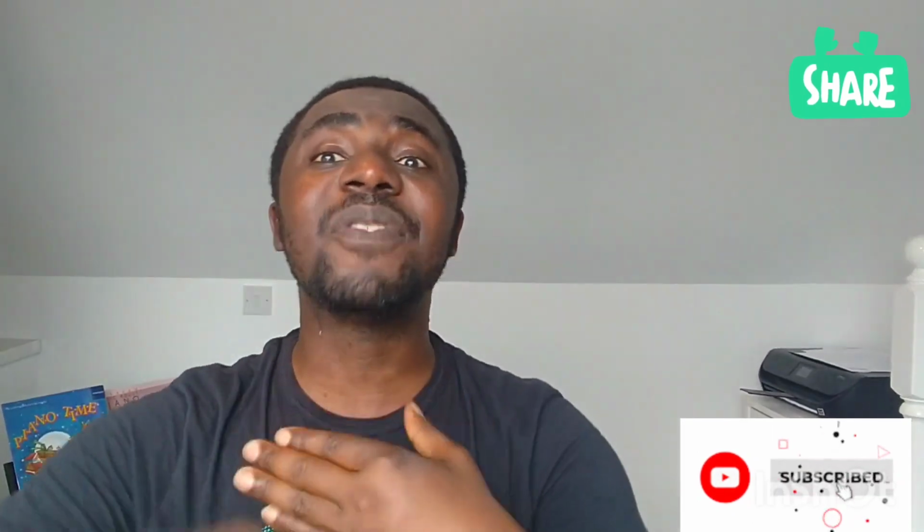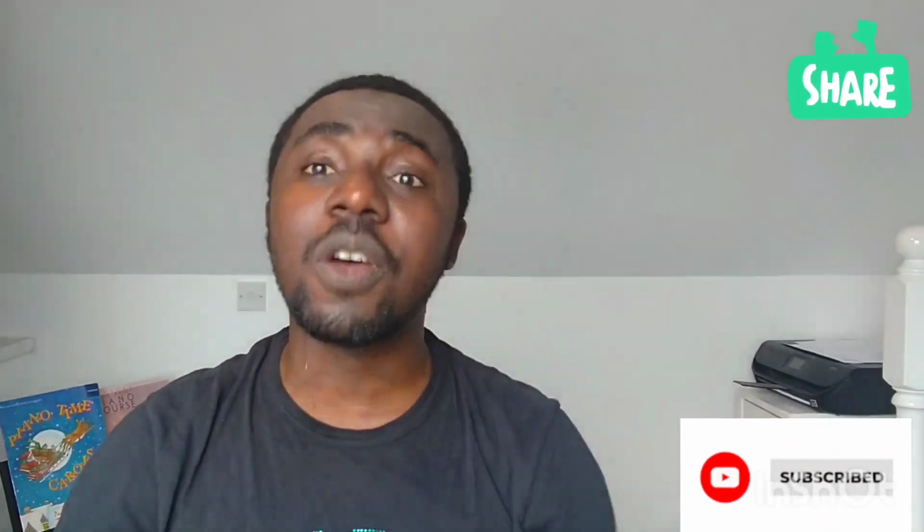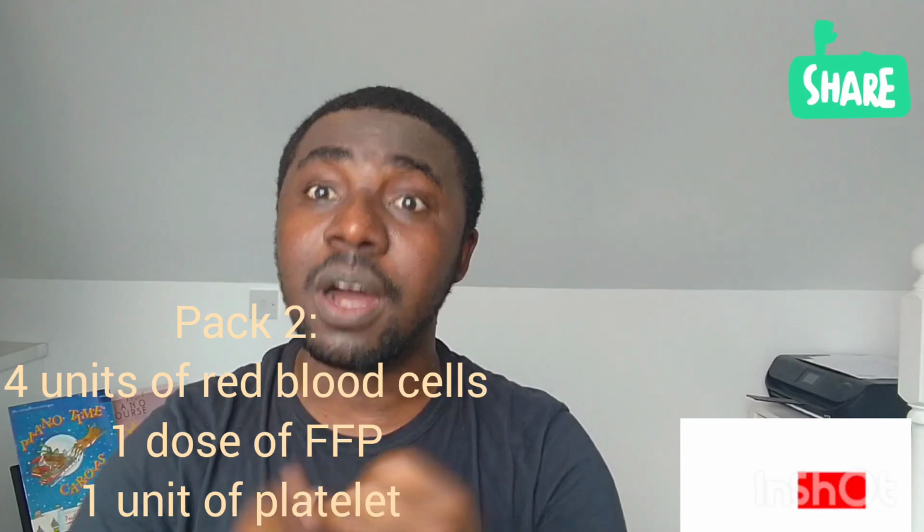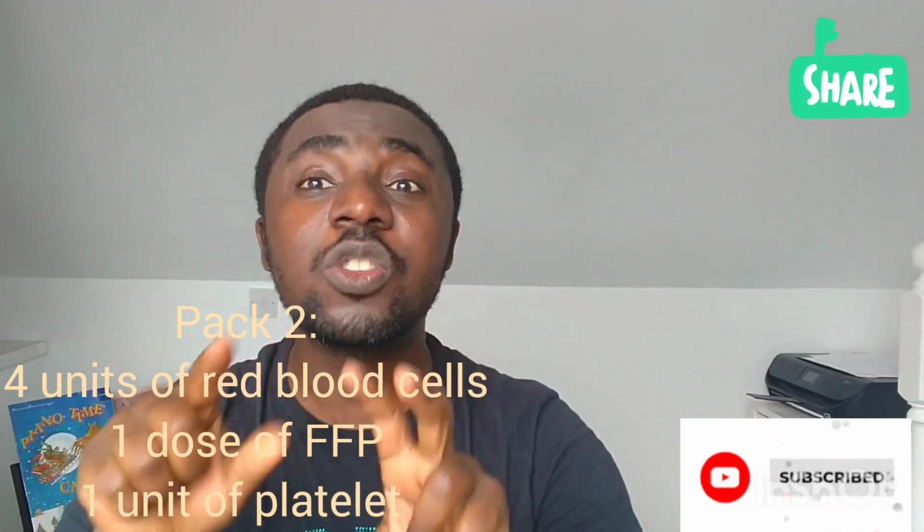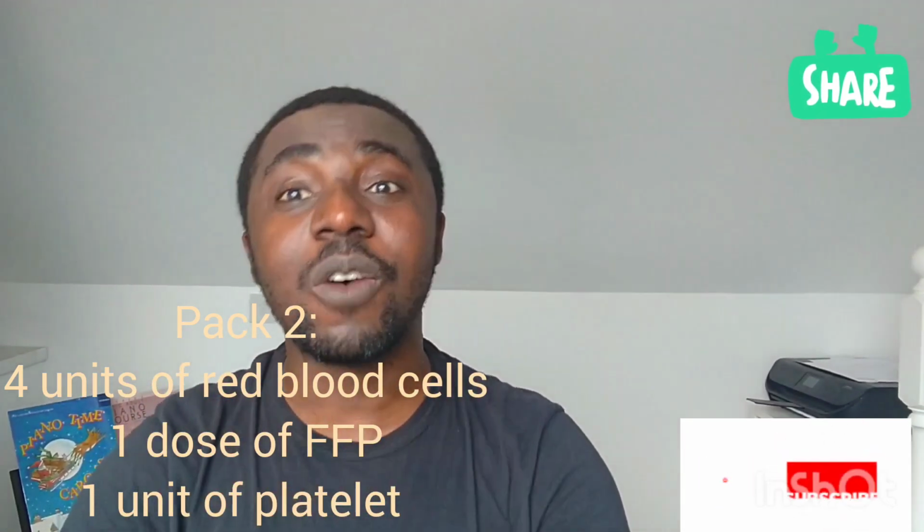Once they have given those 4 units of red cells and 4 units of FFP, for some reason they may decide to move to pack 2. Pack 2 includes 4 units of red blood cells, 4 units of FFP, but on this occasion you now have 1 unit of platelets. Sometimes after that, you can have pack 3.